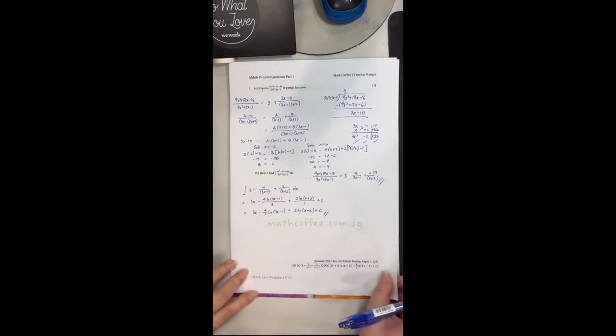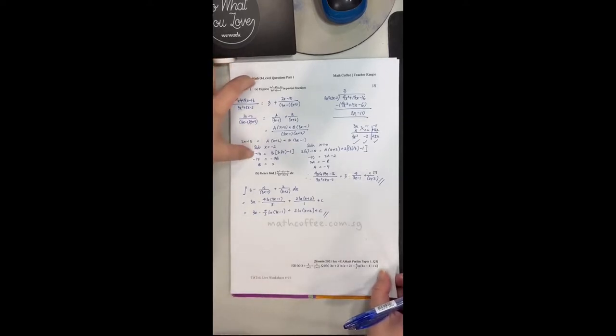Okay. So this is how you do the first part, partial fraction. Make use of the partial fraction to do the integration. Okay, let's go to the next question.